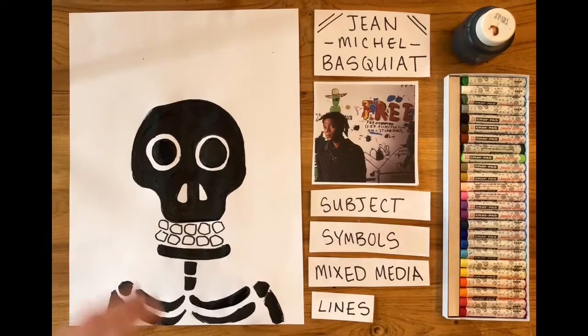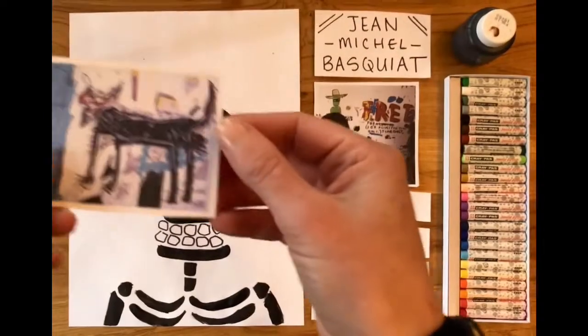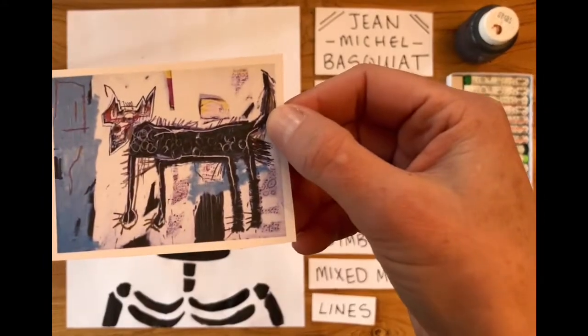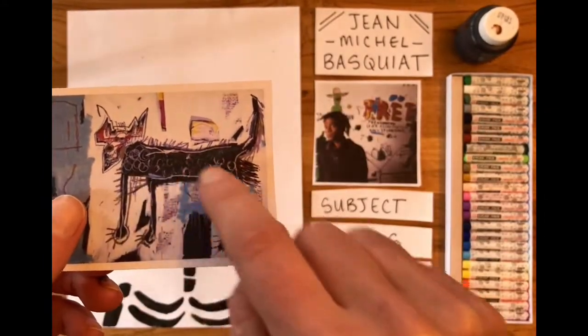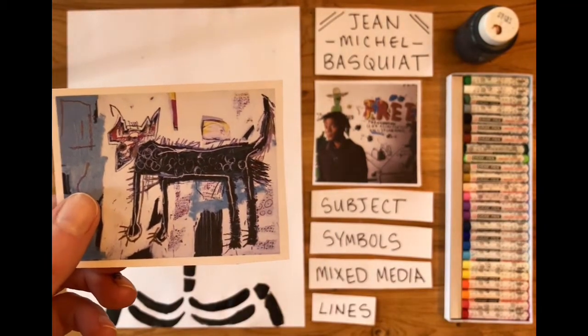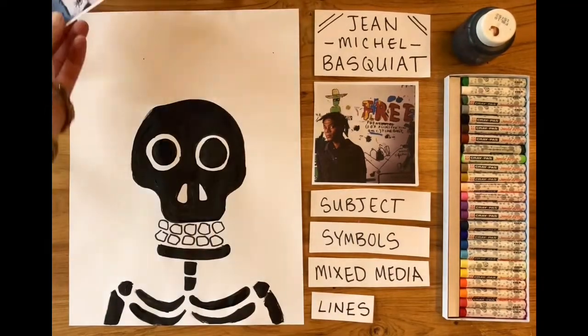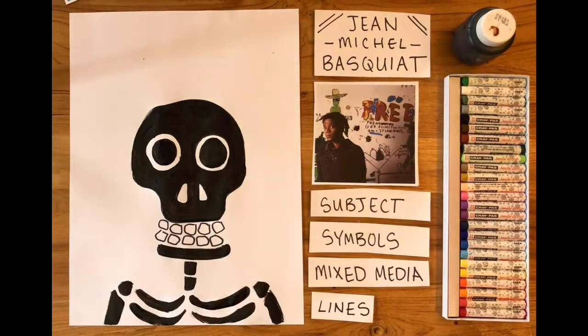And so we notice in his artwork that he does a lot of overlapping. You'll notice that on this critter that he created, he painted it black, but then he went and drew over it with a white mixed media material. So that's what I'm going to try to do on mine, but I'm going to include some extra colors because I love how colorful his artwork is.